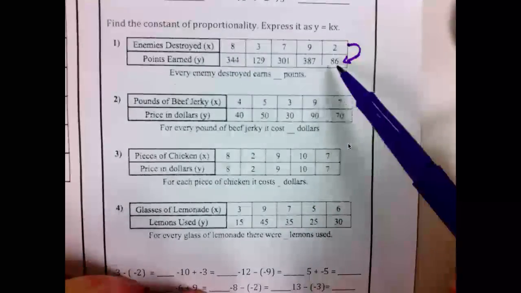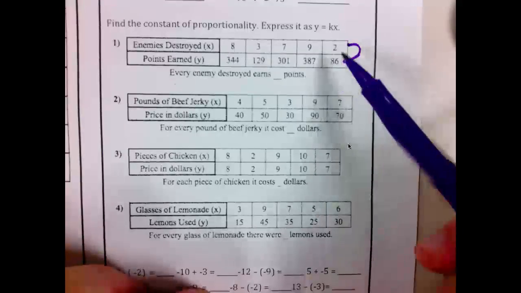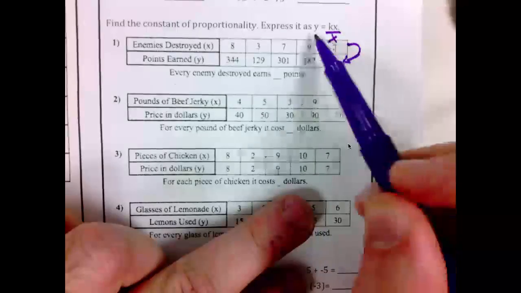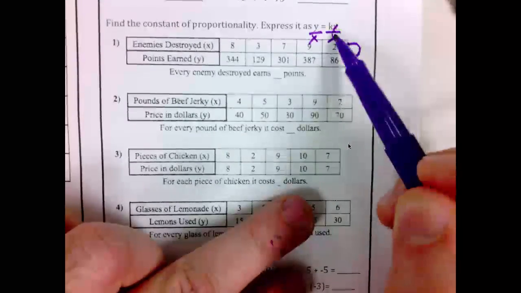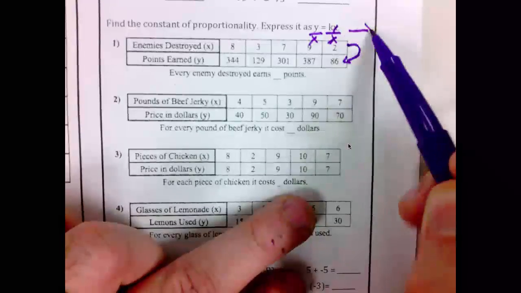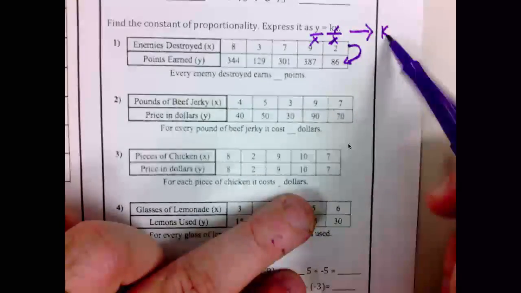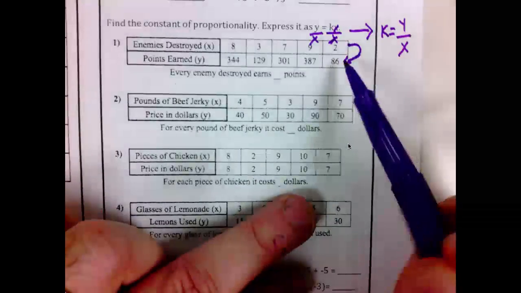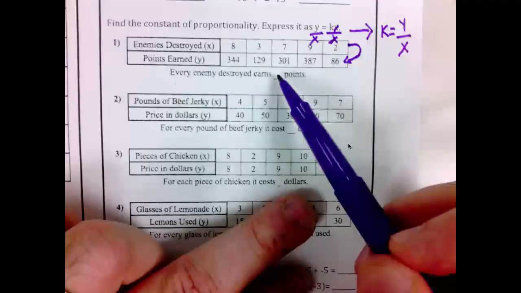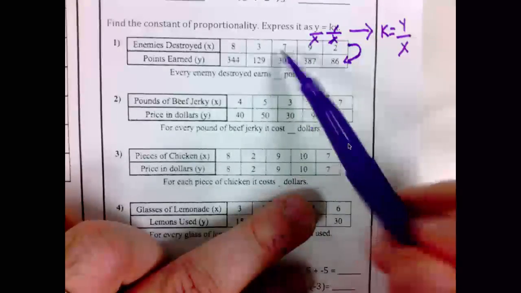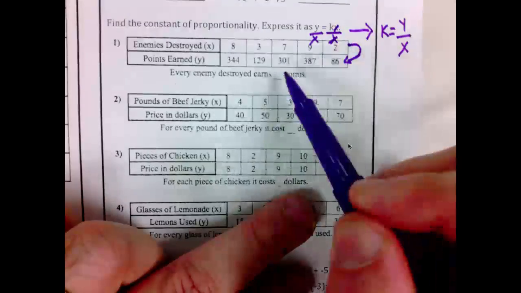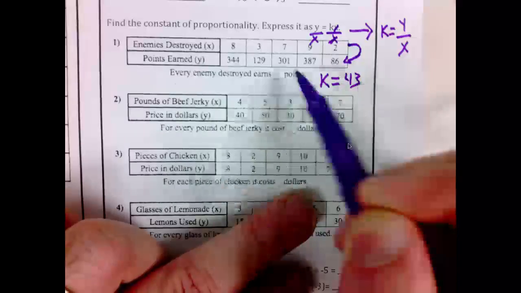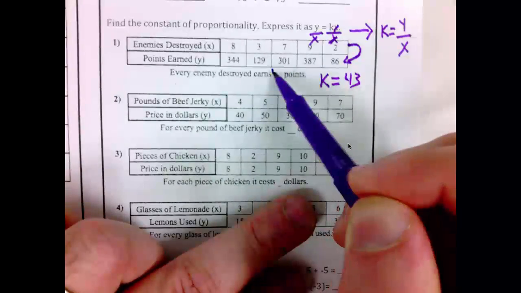Well, we can simply find that by dividing y by x. If I were to solve for k here, I would divide by x on both sides. The x cancels with the x to leave the k, so we see that this equation can be written as k equals y divided by x. So, in order to find this value k, we simply divide any of these y's by x's. Dividing 86 by 2 yields us 43. In this case, k equals 43. That is our constant of proportionality, and that is the number that would go in this blank.